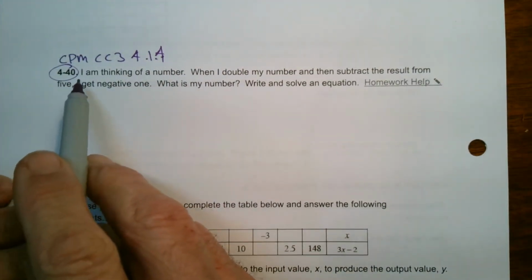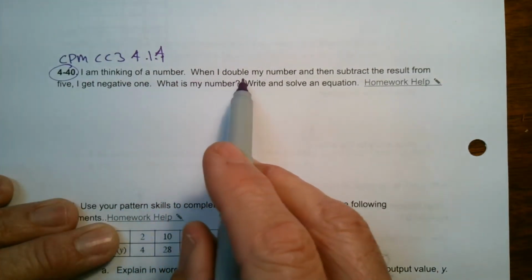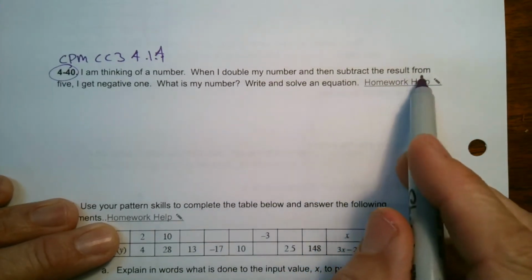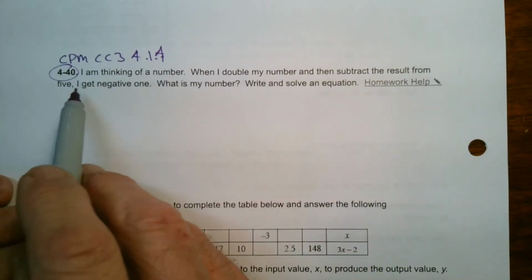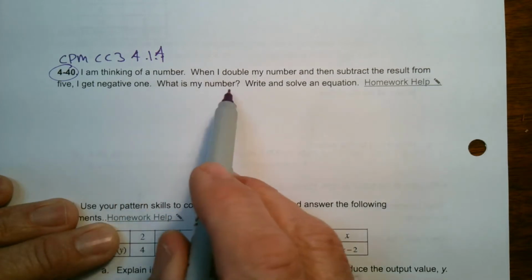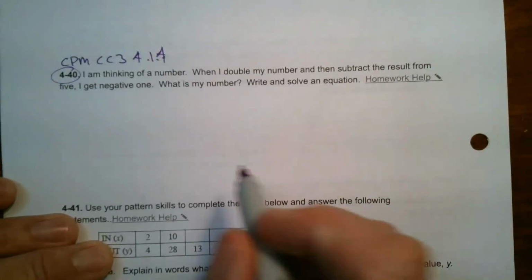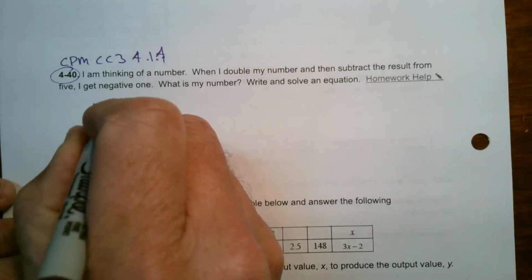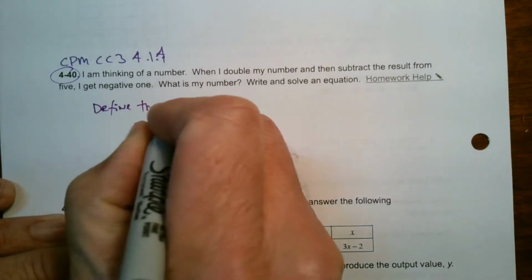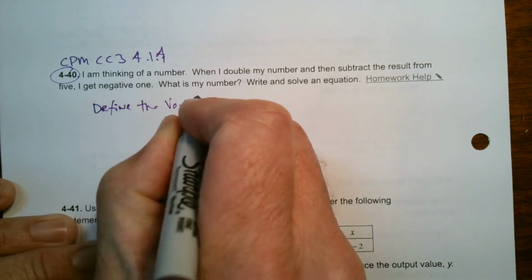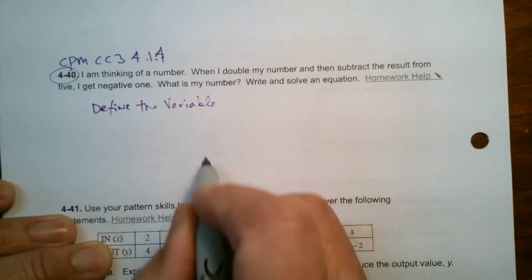So it says, I'm thinking of a number. When I double my number and then subtract the result from 5, I get -1. What is my number? And solve an equation. So first we're going to define our variable. That's our first step when writing an equation to solve a word problem.